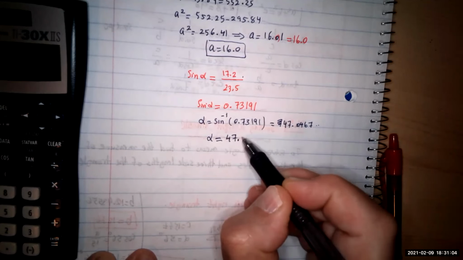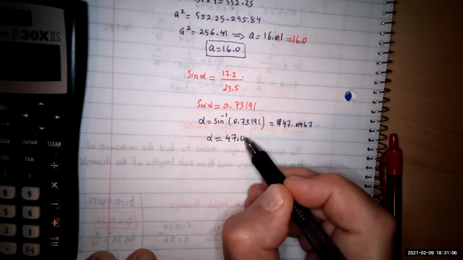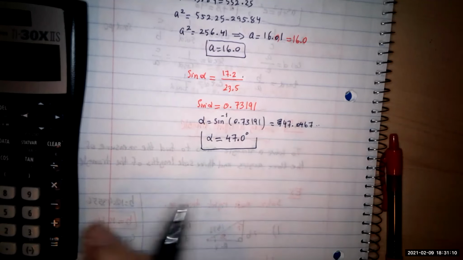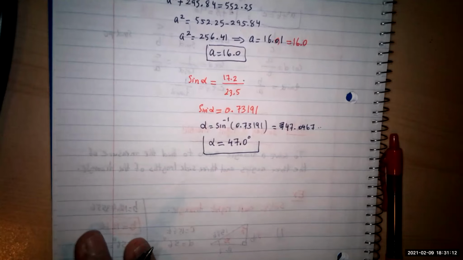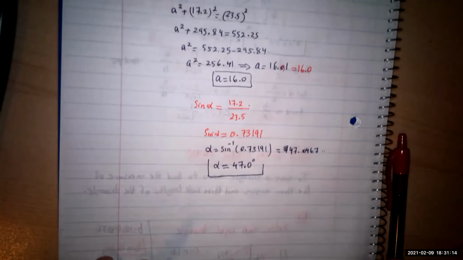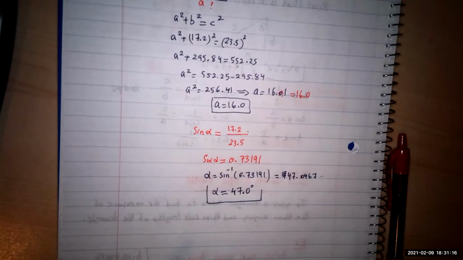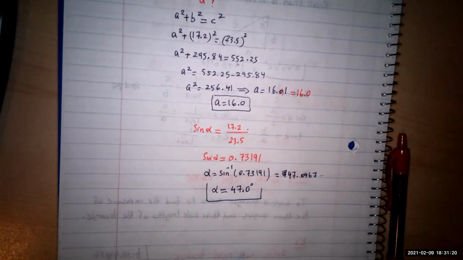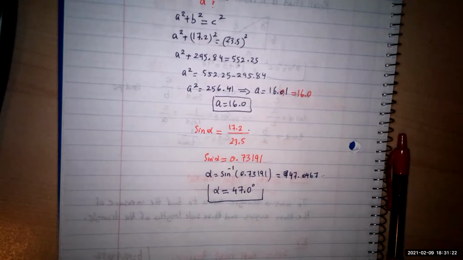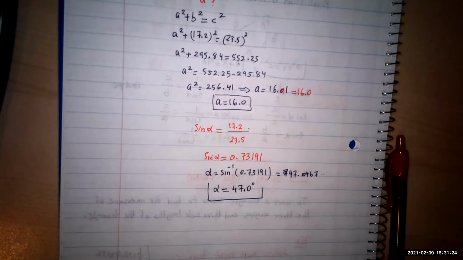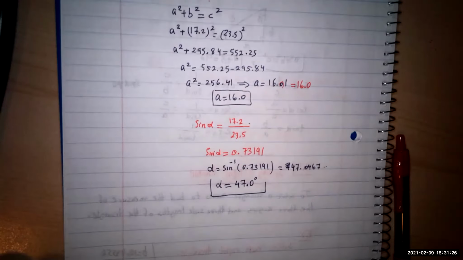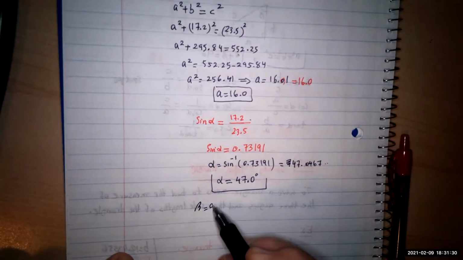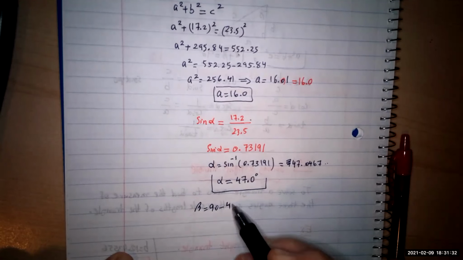Since they use three digits, you put the 0 here to show that you did round that to get these numbers. Any question? No. So we have the alpha, now we are ready to get the other one. The other angle is going to be easy. So the beta would be 90 minus 47.